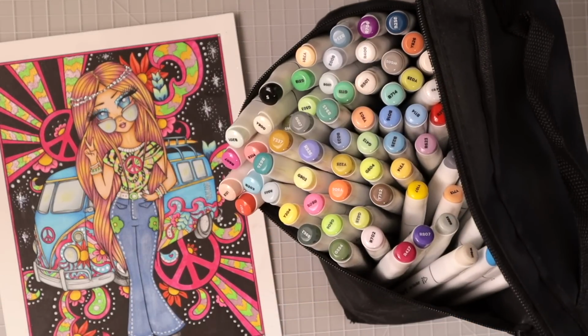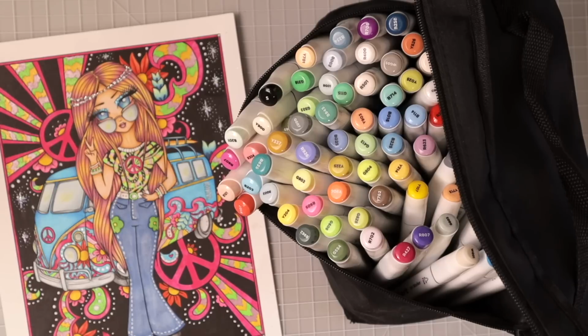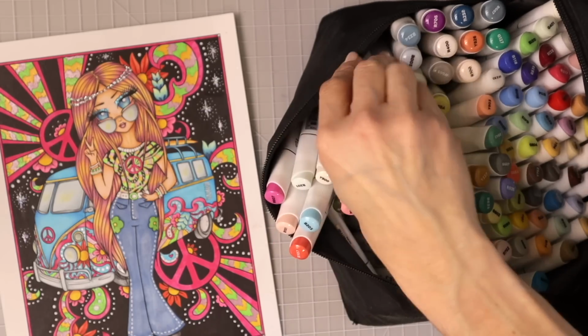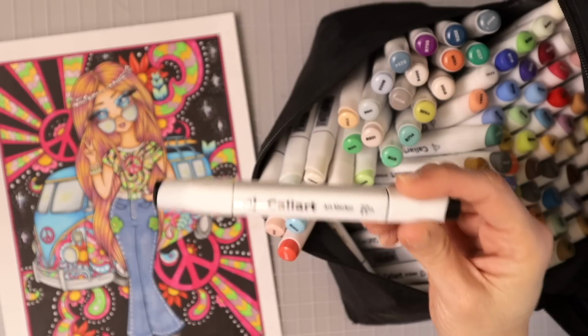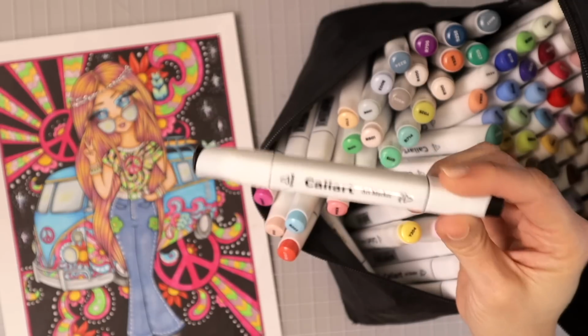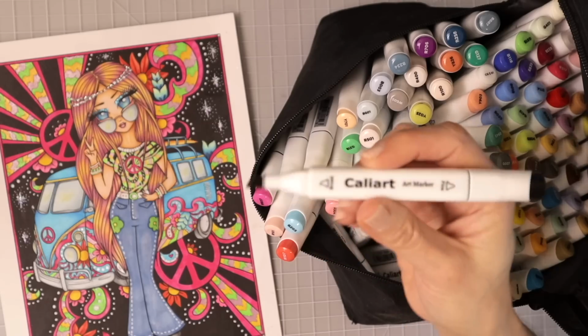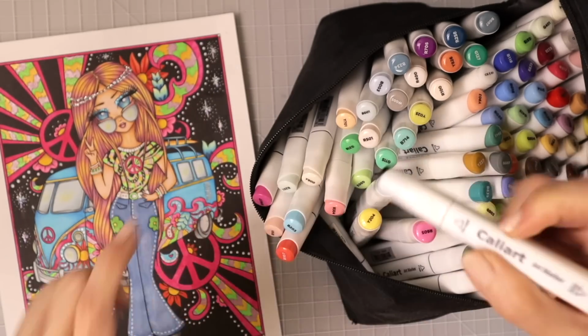These are my Cali Art markers, and I absolutely love these markers. Now I have the full set of the Ohuhu brush markers. So I come back to these every once in a while. I've been using my Ohuhus a lot more, but this is what I used for these, and there's actually a tutorial showing you how I did all of this that I will make sure is linked for you. But I just used the black Cali Art marker, and it was super, super simple.